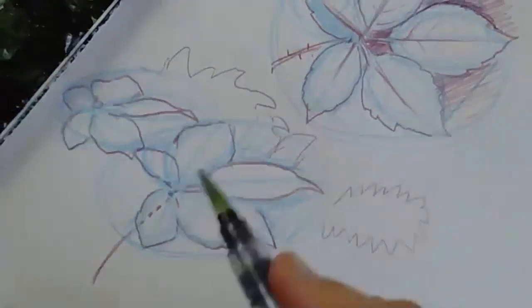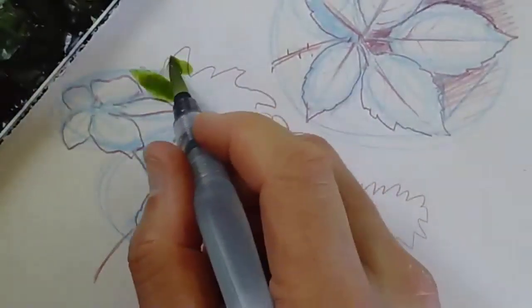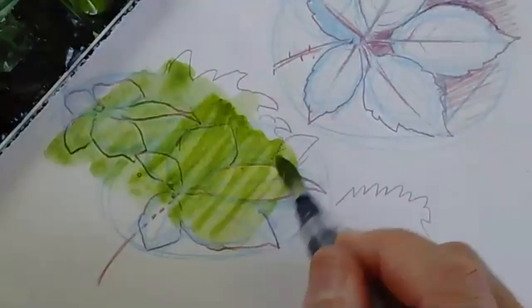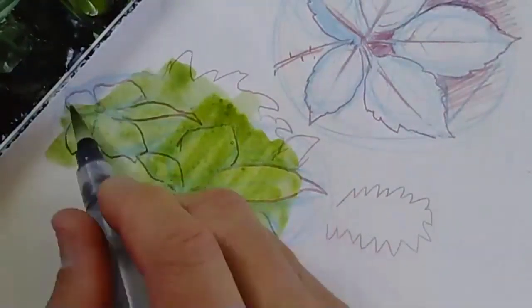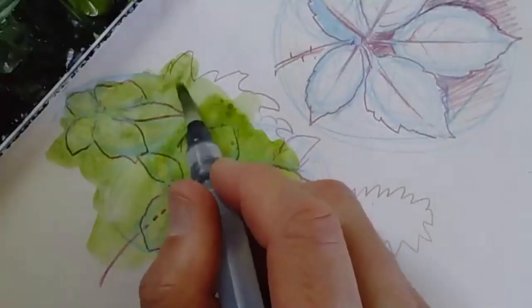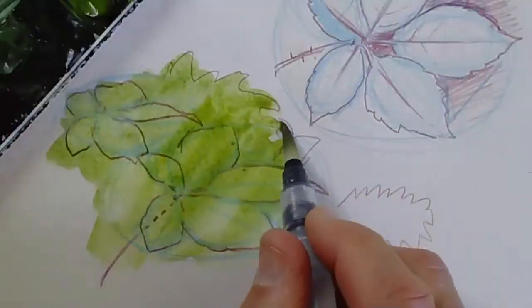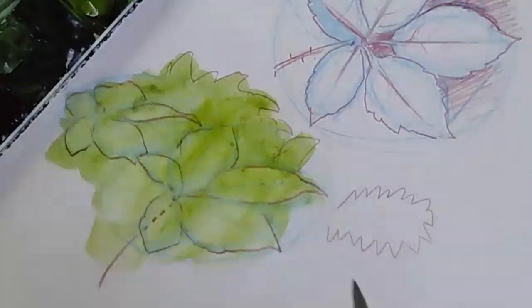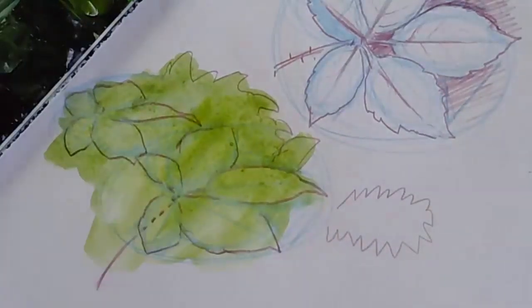And now, through the magic of watercolor, speed dry.